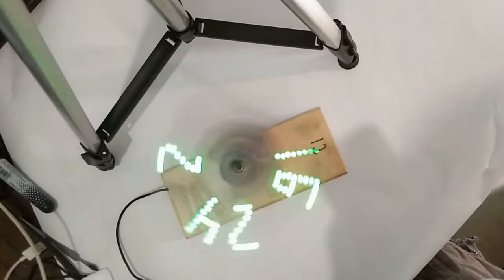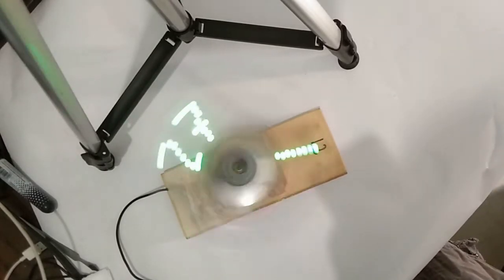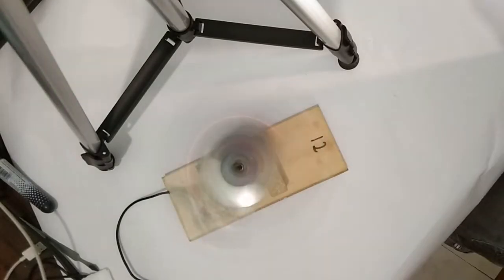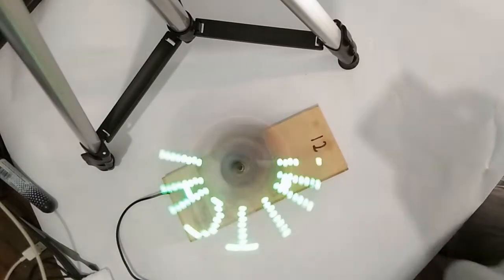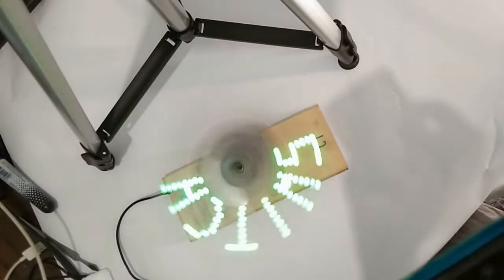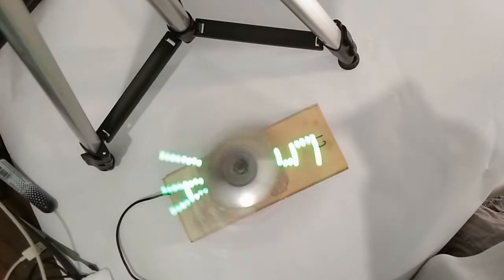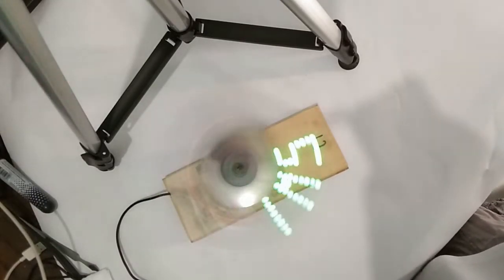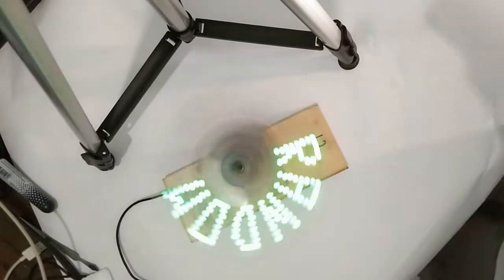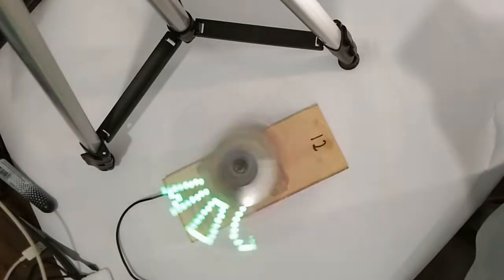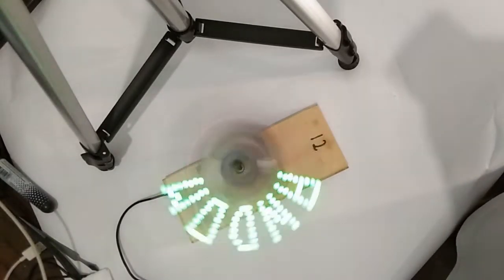For example, if I switch modes, it's now in mode 1, and what this mode does is display a random string that we can send over Bluetooth. For example, random, or another word like hello.